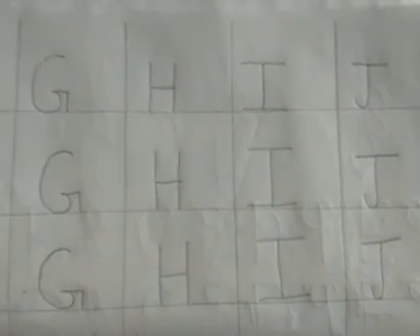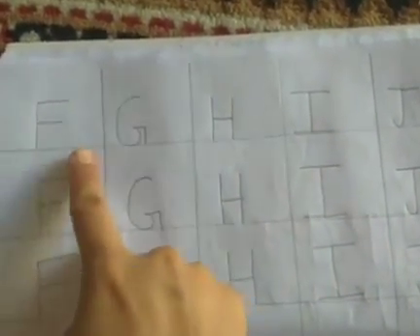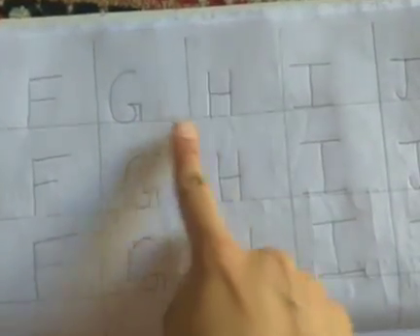That's the letter J. Again, make a standing line, make a curve, and join it with a sleeping line at the top. That's our capital J. The sound of the letter is J, as in jug, jam. Yes? So this is the way we write our capital F, capital G, capital H, capital I, and capital J.